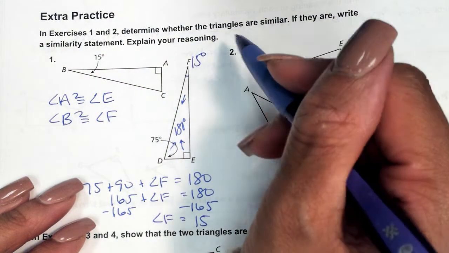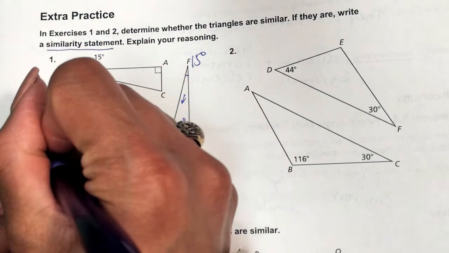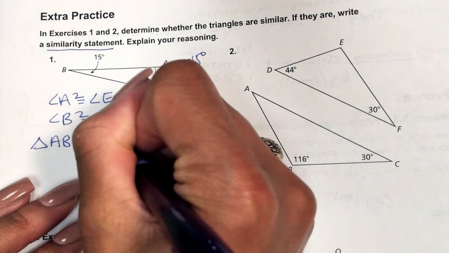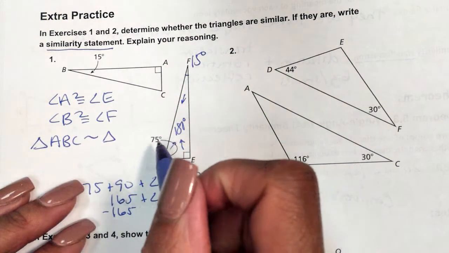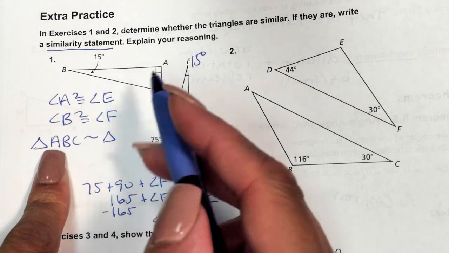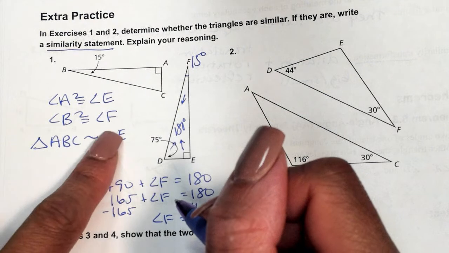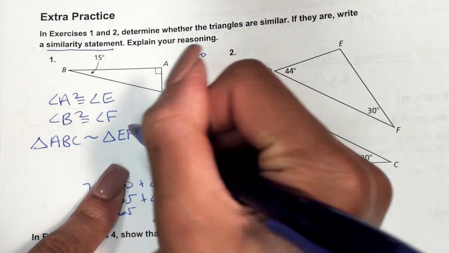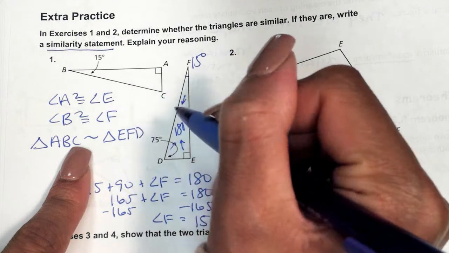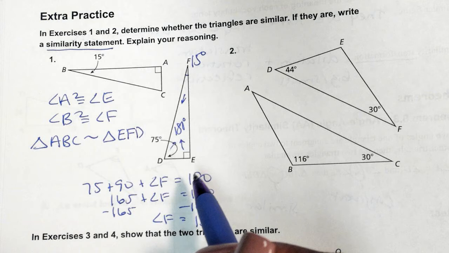And so now I need to write the similarity statement. So this is where we're choosing triangle ABC is similar to triangle. This is where the order matters. So we said angle A is congruent to E, so E has to go first. And then we said B is congruent to F, so F goes next. And so the last one is C, and it'll be congruent to D on this side. Okay, so that's how you write your similarity statement.